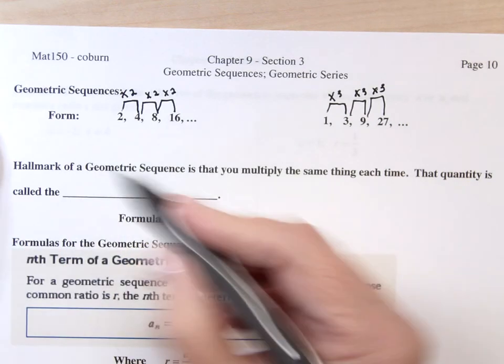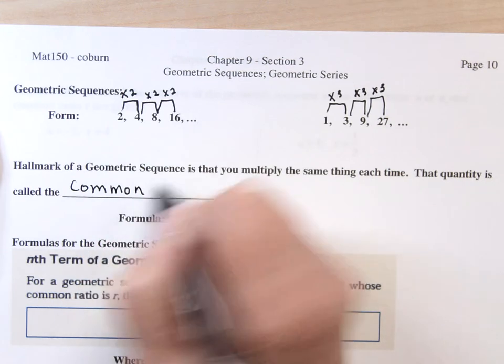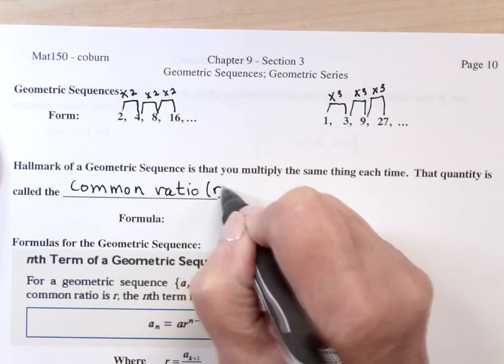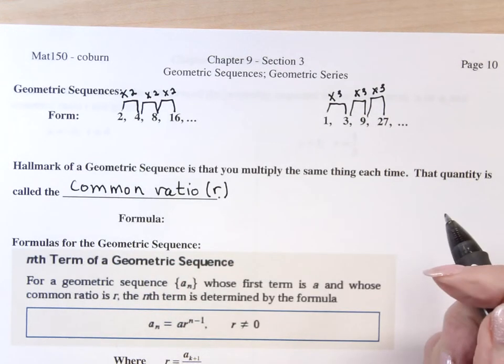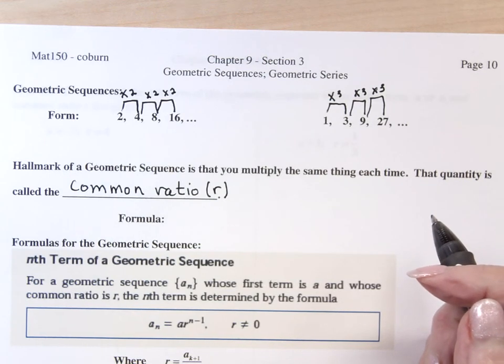That quantity is called the common ratio, and we normally call it R. Ratio always means fraction.